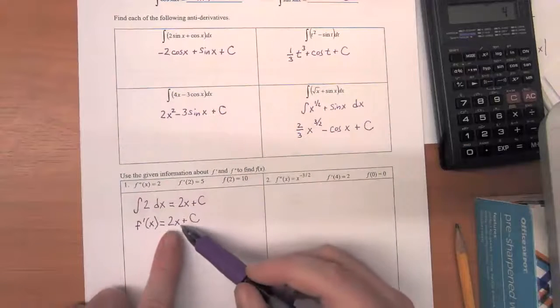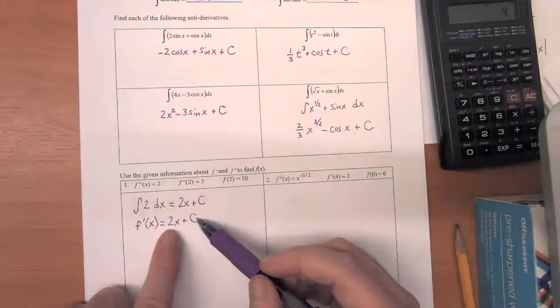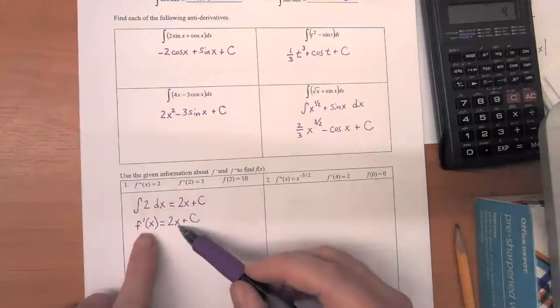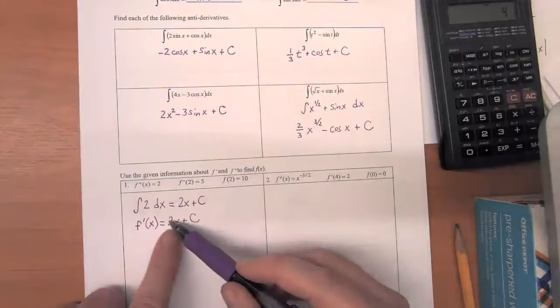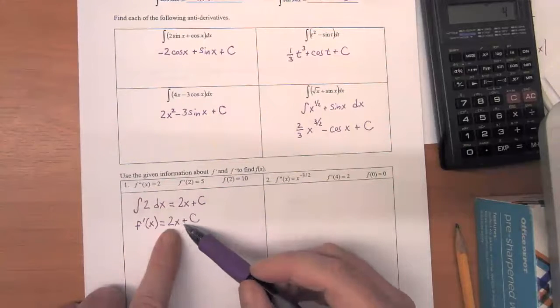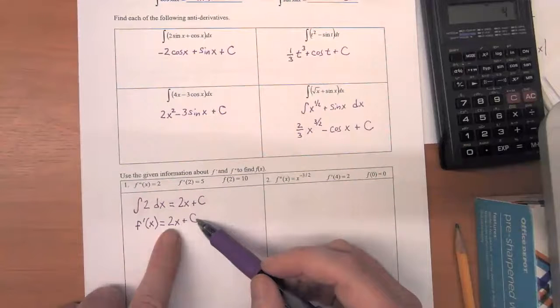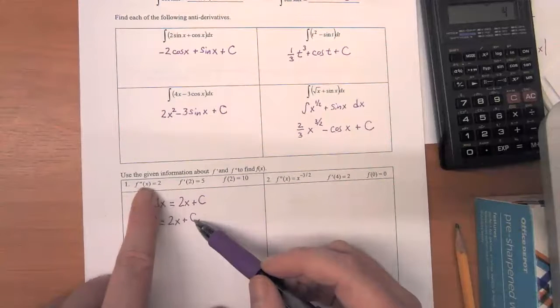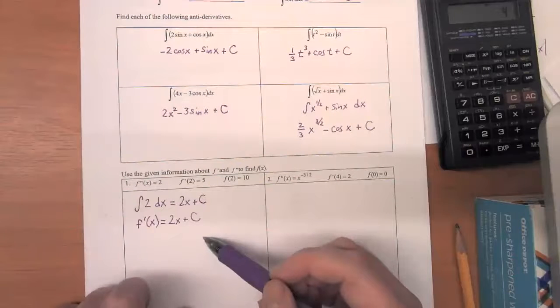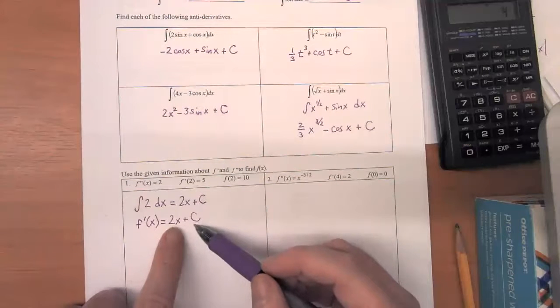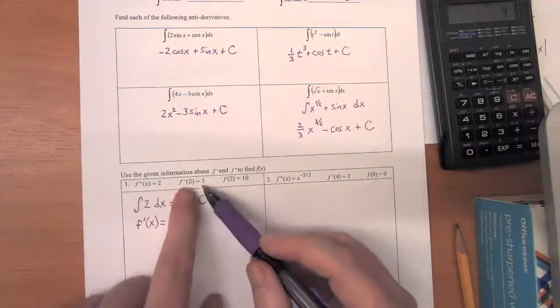If the first derivative is 2x plus some constant, what would the second derivative be? It would be the derivative of this. The derivative of 2x is equal to 2. The derivative of the constant is 0. So that gives us that the second derivative of f would be equal to 2. Okay, so this looks like the problems we've seen before, except we've got an extra piece of information here.